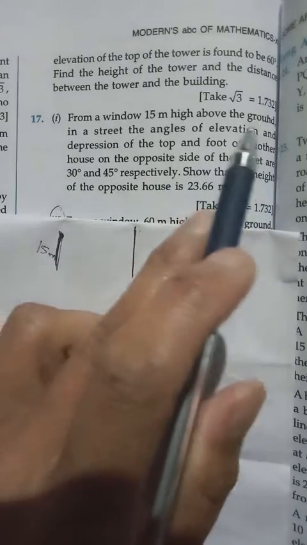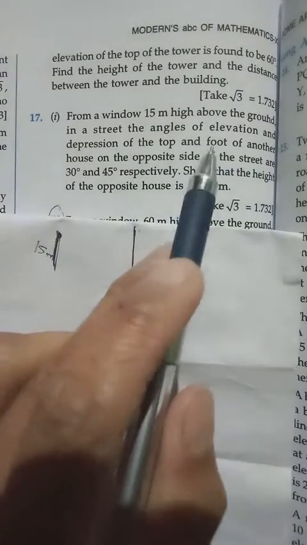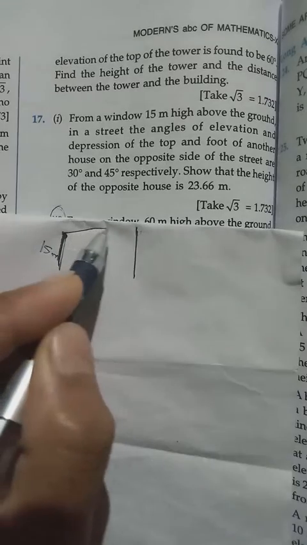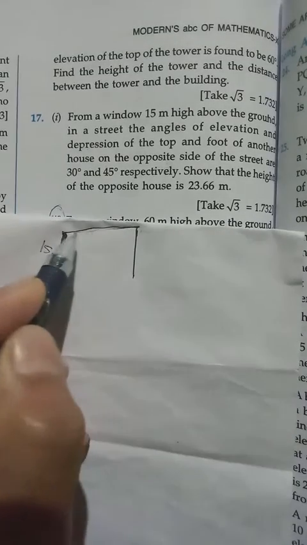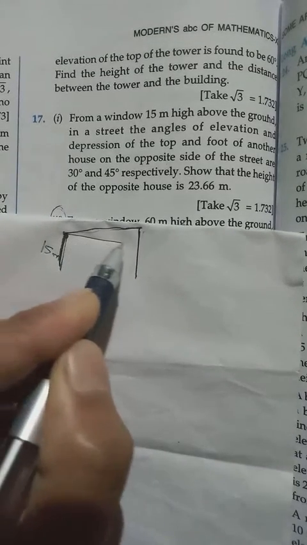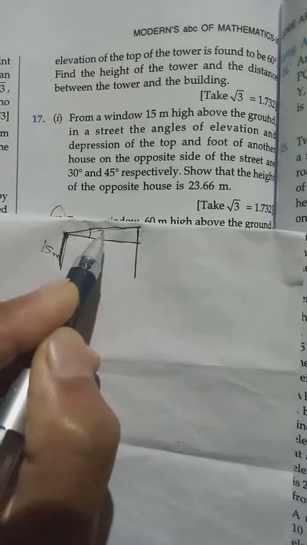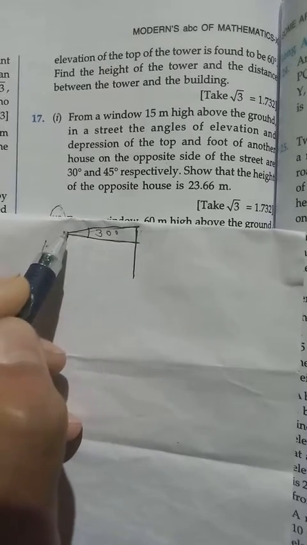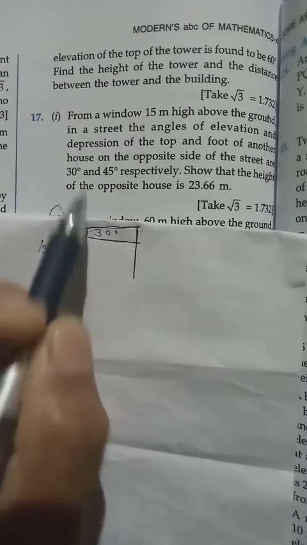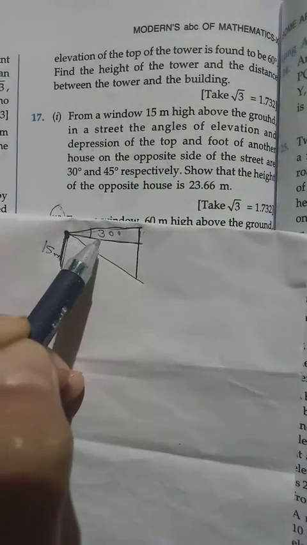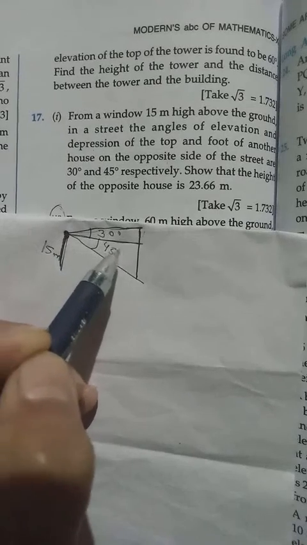you see above the ground in a street, the angle of elevation and depression of the top, angle of elevation. So from this window, when the person looks up to the top of another house, then the angle of elevation, so we need the horizontal line. The angle of elevation is 30 degree. Then from the same window, when the angle of depression, meaning we look down to the foot of that same house, the angle is found to be 45 degree.